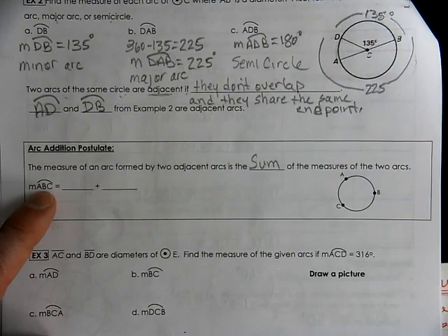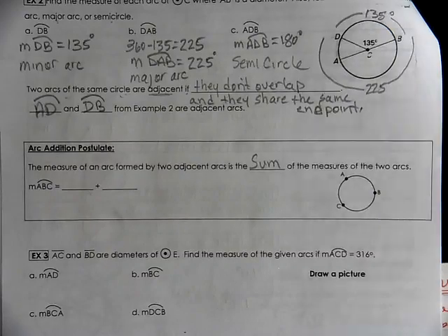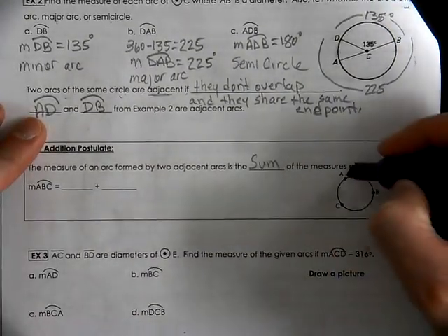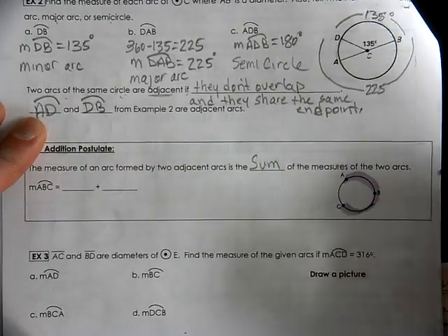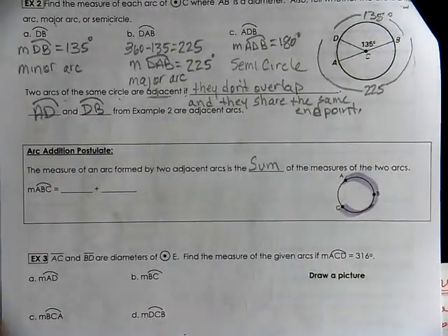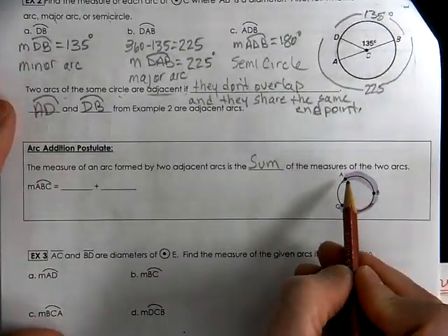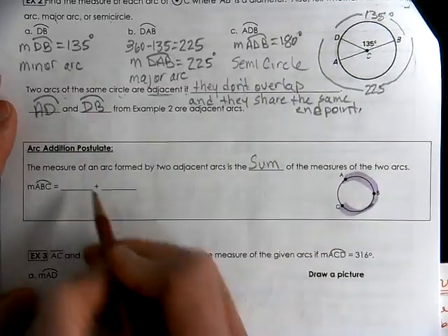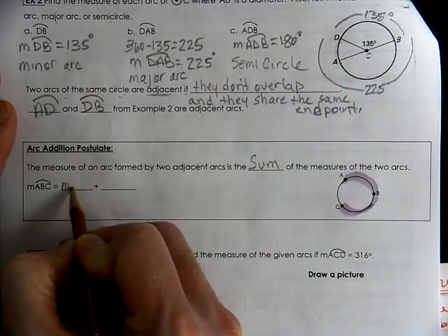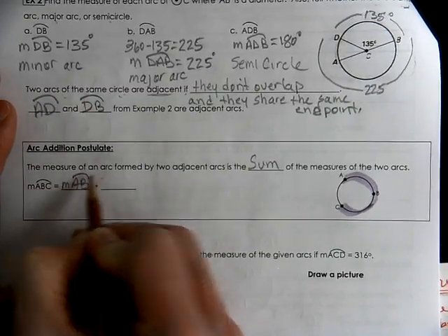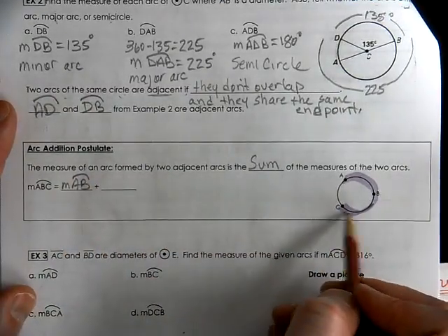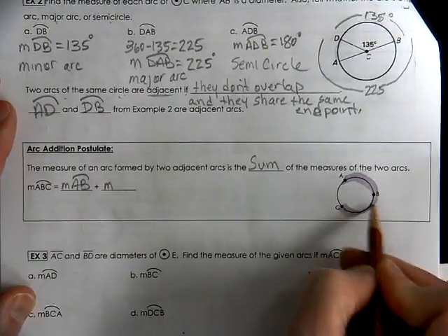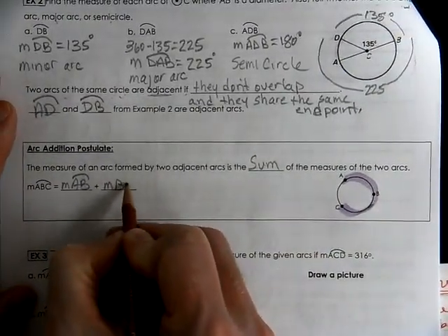So here we're looking at the measure of arc ABC. So from A to B to C. Well, that's going to be from A to B. So the measure of arc AB, we put the curve over the top, plus the measure of arc BC.